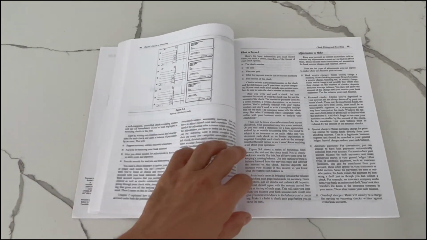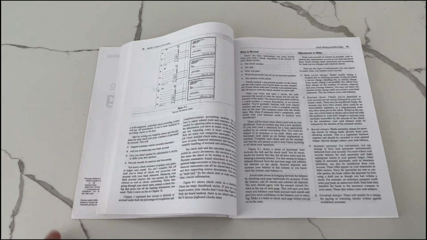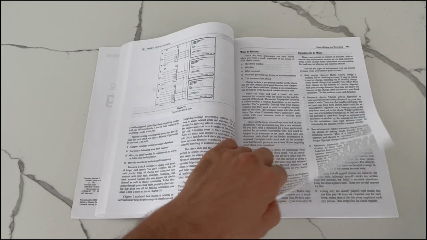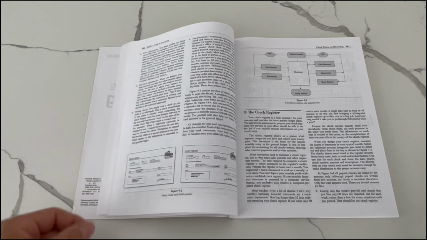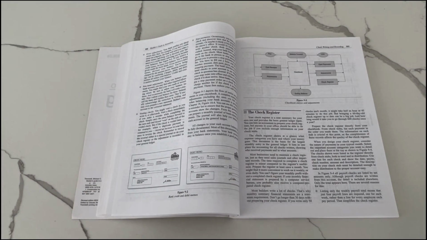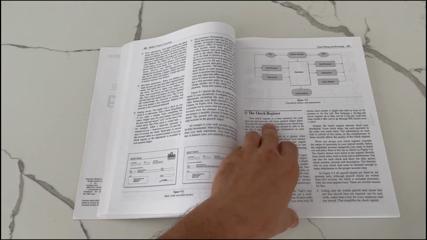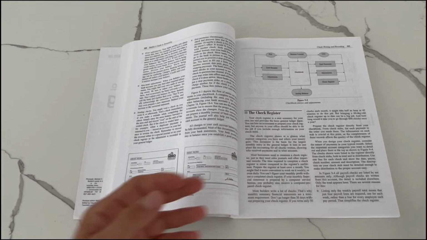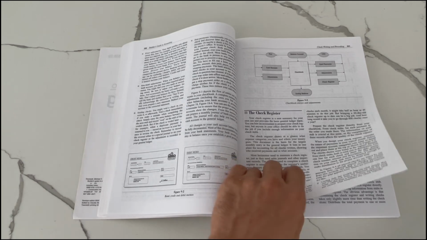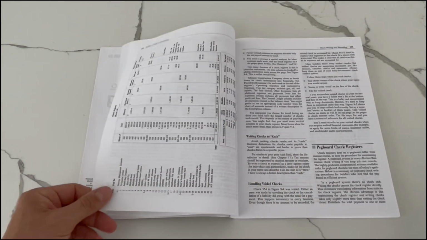Most of the information in here is very, very simple. It really is common sense. They talk about checks and what checks are and how they're to be used and how they're to be deposited. Not really a lot of information that I think is relevant. They talk about the check register, which is a neat summary for your own use and provides the basic ledger input. I mean, this is common sense stuff. I don't want to spend too much time on it.